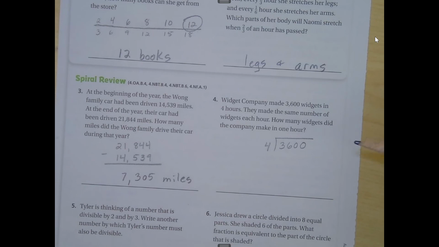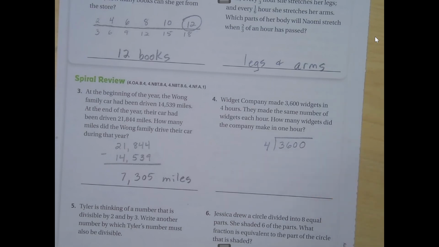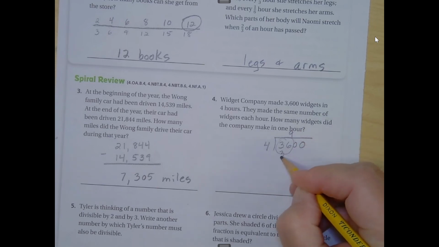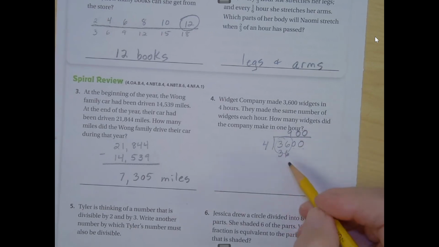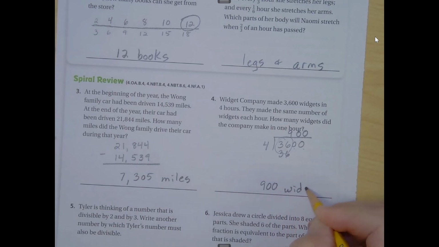Widget Company made 3,600 widgets in 4 hours. They made the same number of widgets each hour. How many widgets did the company make in 1 hour? This is a division problem, so let's use the basic fact here. 4 goes into 36 9 times, and then we're just putting on the 2 zeros there. So that is 900 widgets.